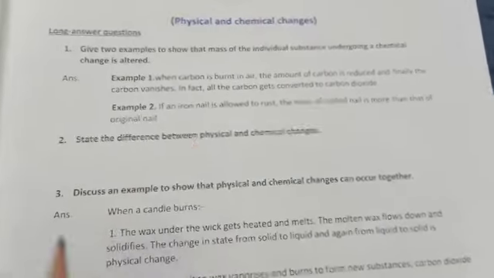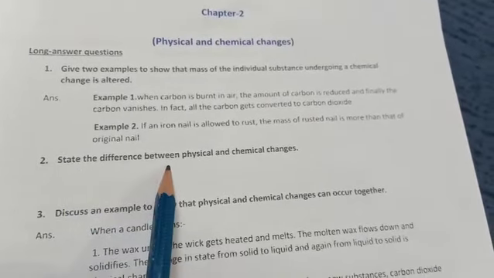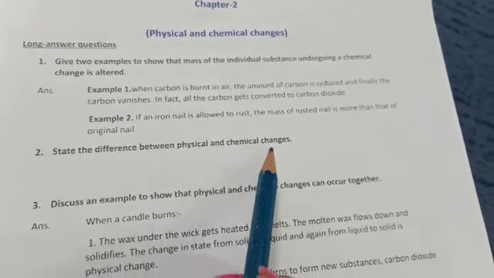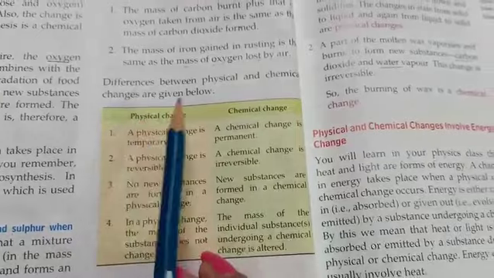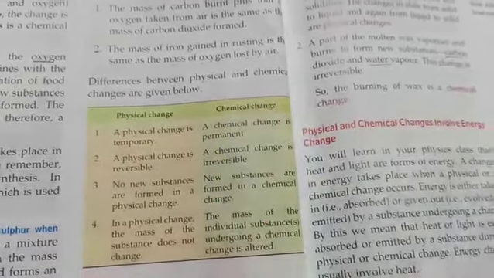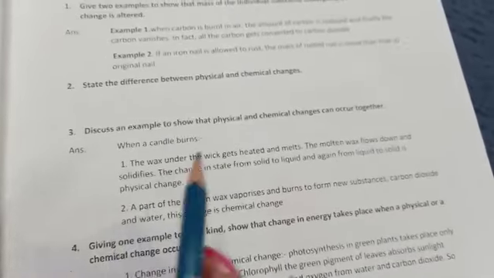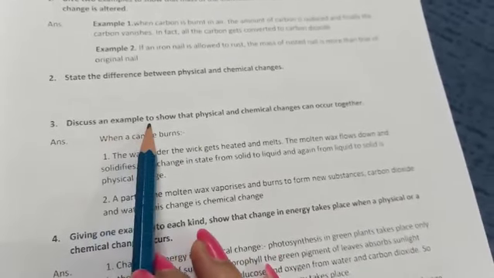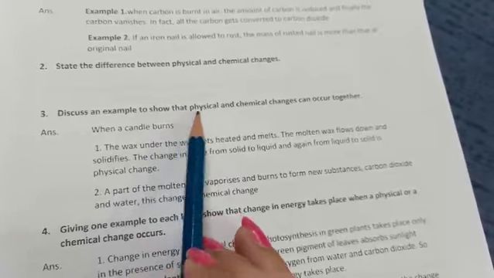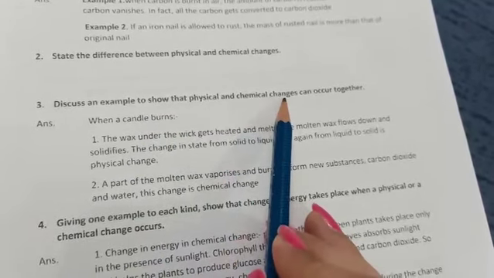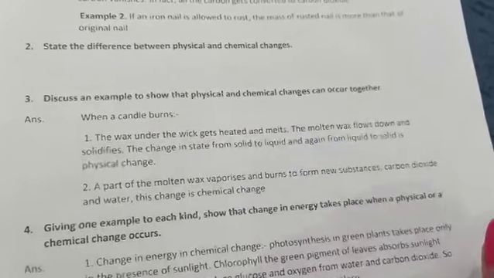Second question, state the difference between physical and chemical changes. For this you can write from page number 14 this physical and chemical changes. Next question, discuss an example to show that physical and chemical changes can occur together.